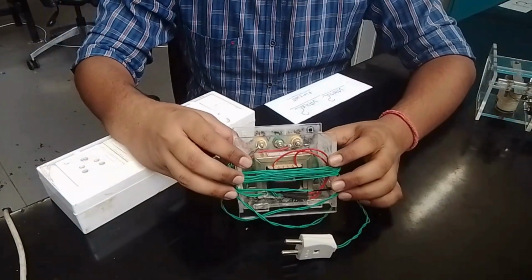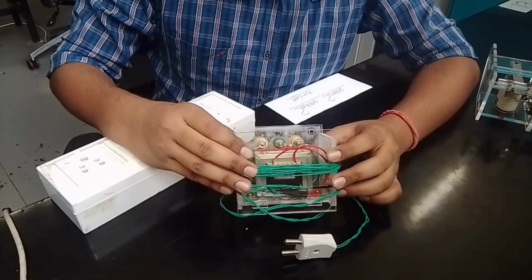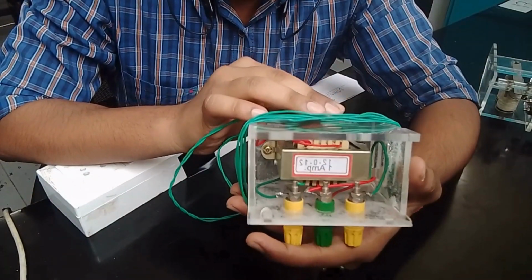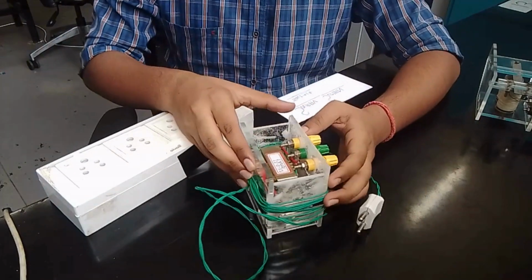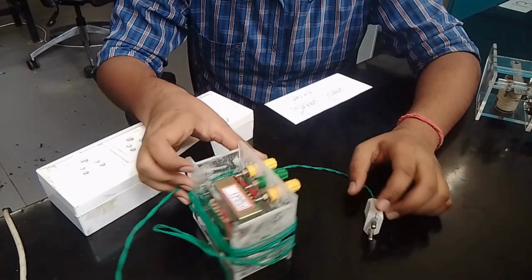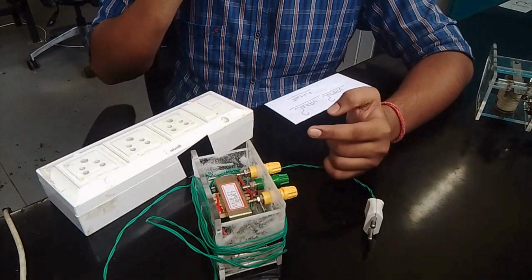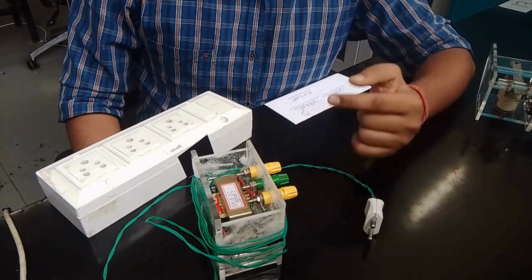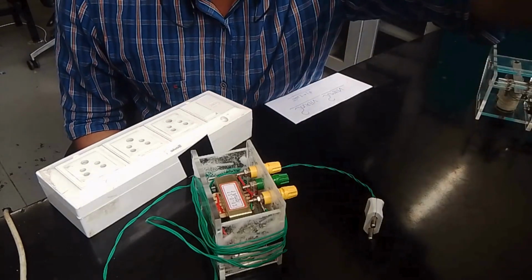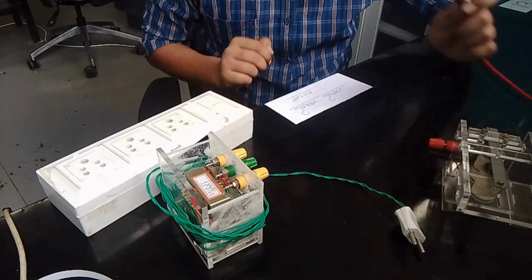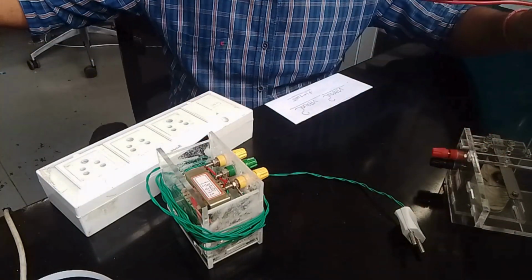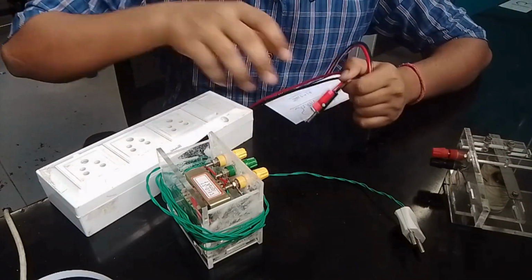This is a simple transformer box having 120/12 1 amp. We will be providing 250 volts to this transformer, and it will convert it to 12 volt 1 ampere AC current, by which we will power our ticker timer. These are the cables which we will be using to connect the transformer and the ticker timer.